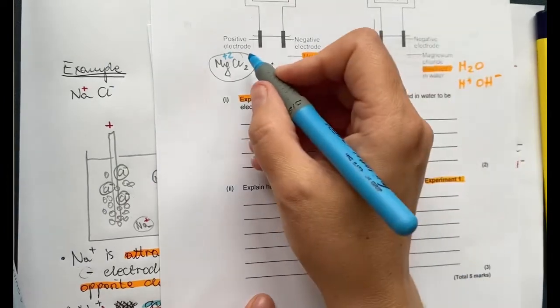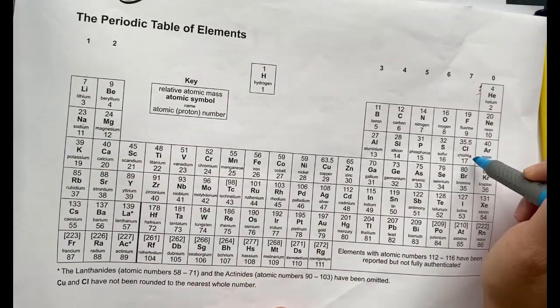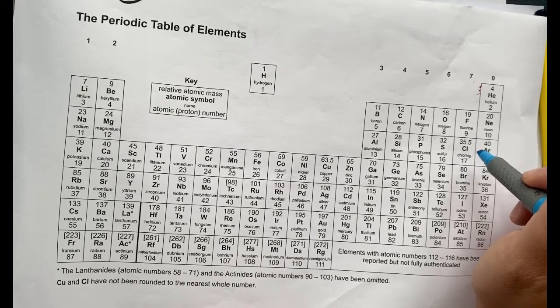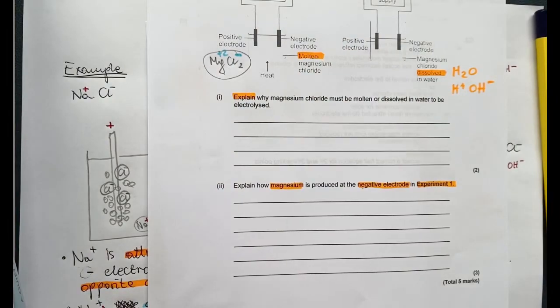Chlorine is in group 7, so chlorine will have negative ions, so it'll be minus. There you go. Good luck.